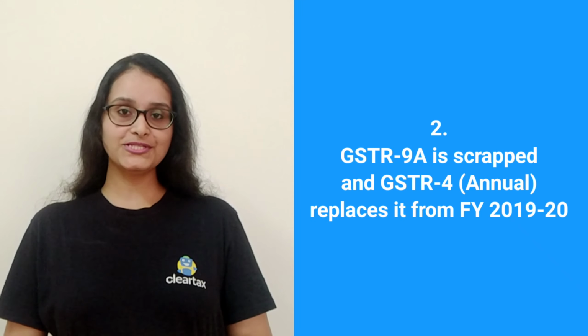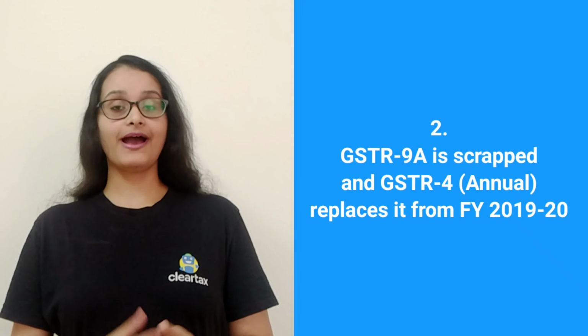Secondly, GSTR 9A has been officially scrapped for composition taxpayers from FY 2019-20 onwards. While most of us know that the annual return in revised form GSTR 4 has been introduced since FY 2019-20, it was expected that the GSTR 9A will be suspended. So if you are wondering by when you must file GSTR 4 annual return, the GST portal will allow you to file the GSTR 4 for FY 2020-21 up to 30th April 2021 without any late fee.